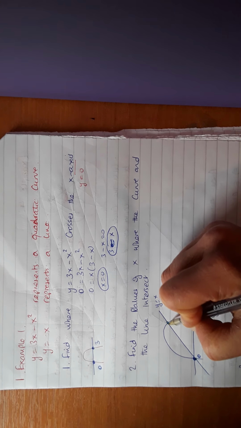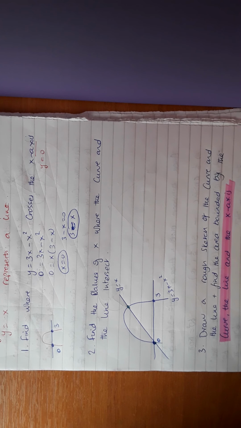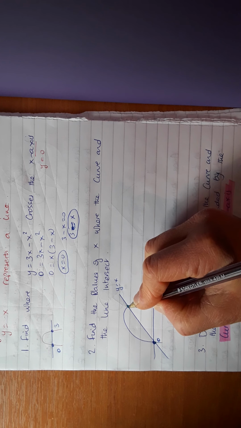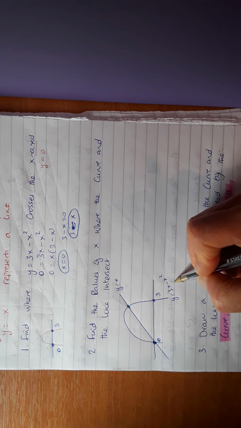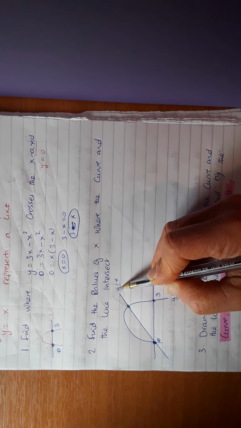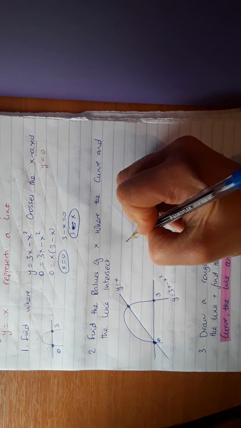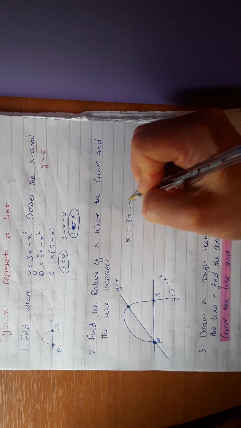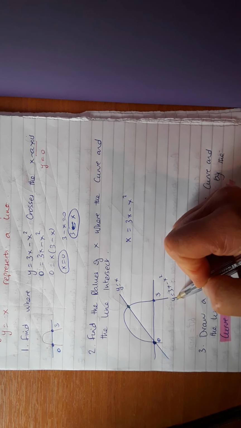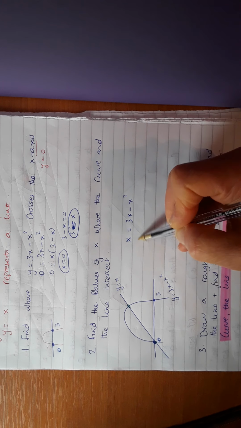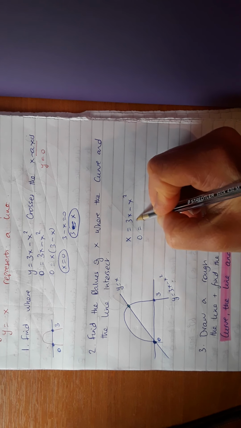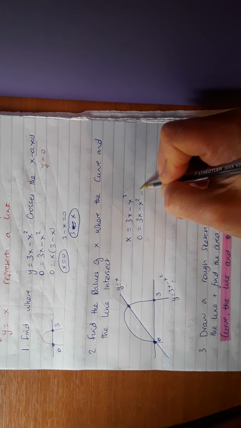I can see they intersect at those 2 points. Obviously I put the two equations equal to each other because they're both y's. So x equals 3x minus x squared. So 0 is equal to 3x minus x squared minus x.